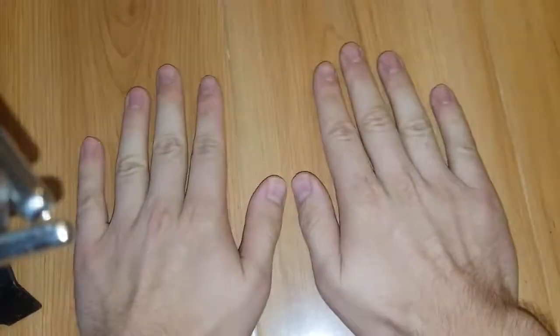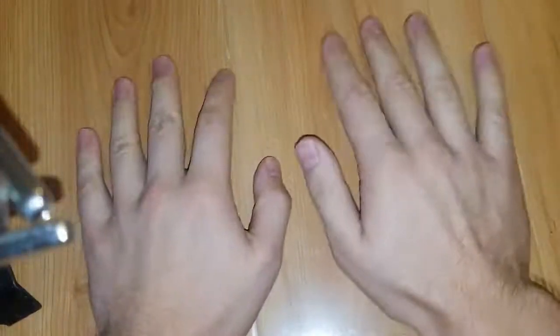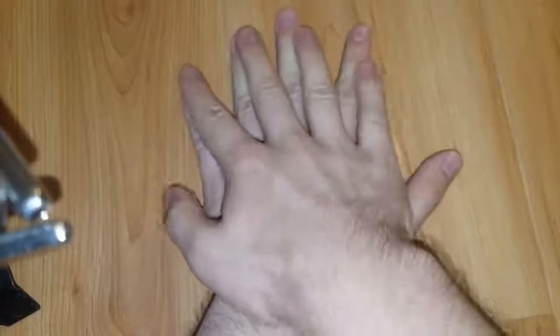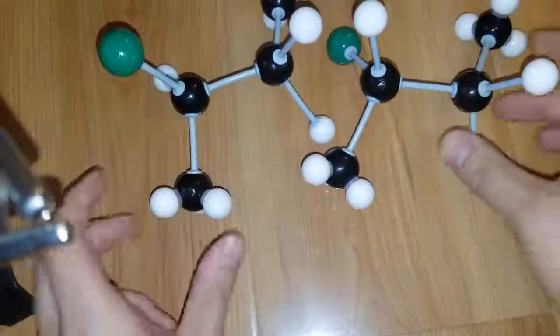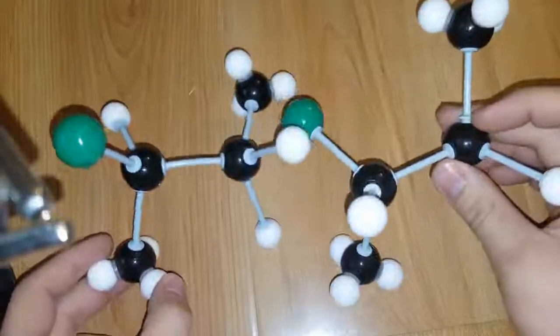Similar to your left and right hand. My left hand and my right hand, I can never put them over top of one another and have complete overlap, no matter what I do. Yeah, it's technically complete overlap, but you've got opposite sides facing each other. You cannot superimpose one hand onto the other, just like you cannot do that to these pair of enantiomers.